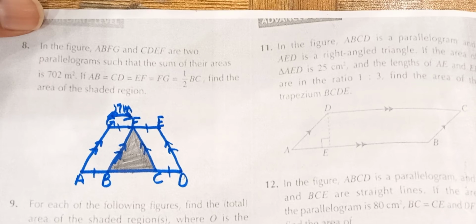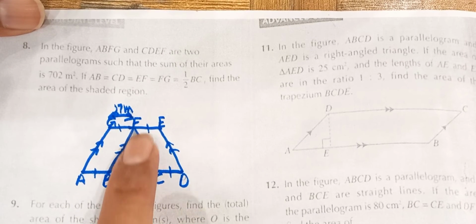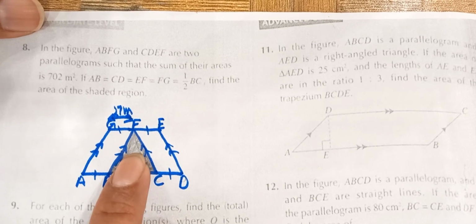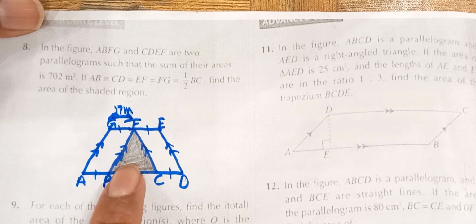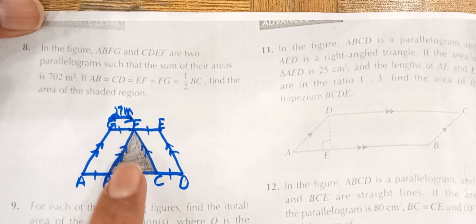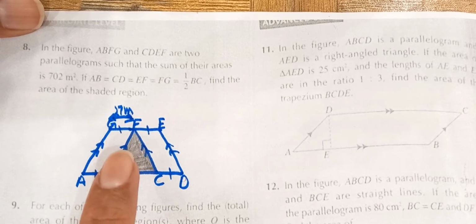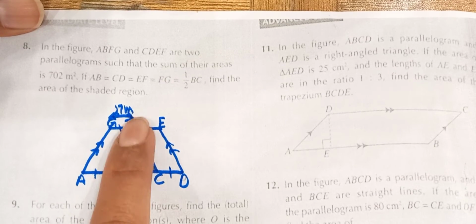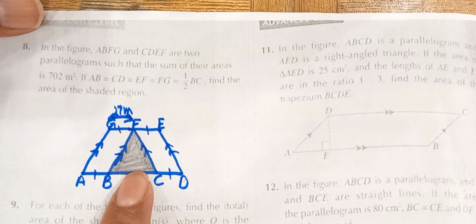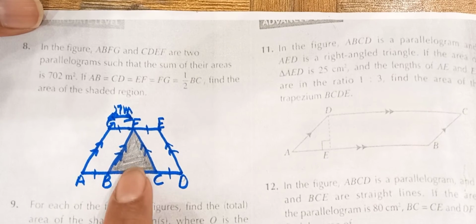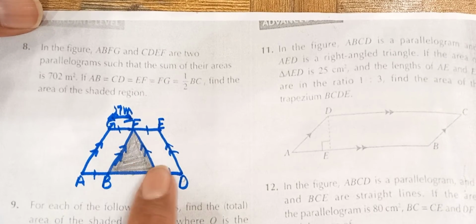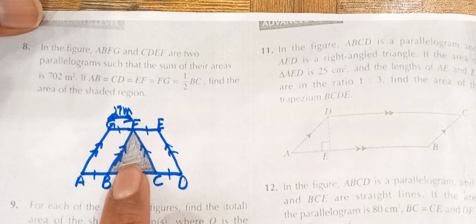In question number 8, we have to again find the area of this shaded region, which is a triangle. If I do have the dimensions of base and height in this question, then I will only find the area of the triangle and get the result. But if I do not have either base or height, I cannot find the area of this shaded region alone.